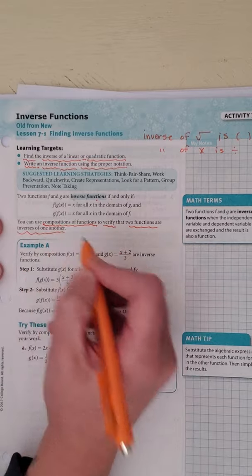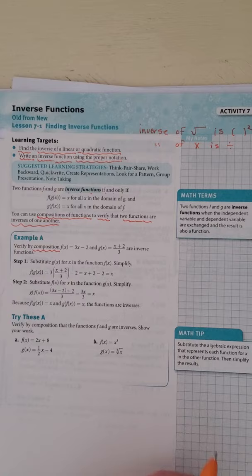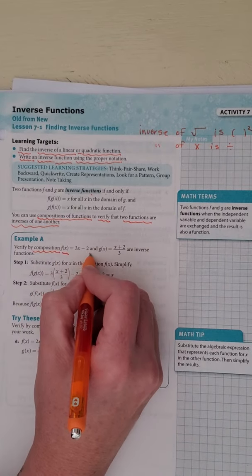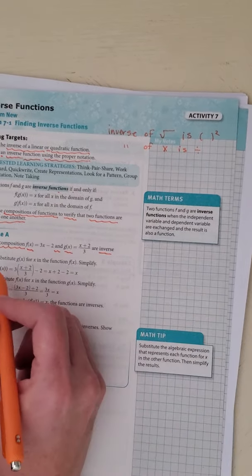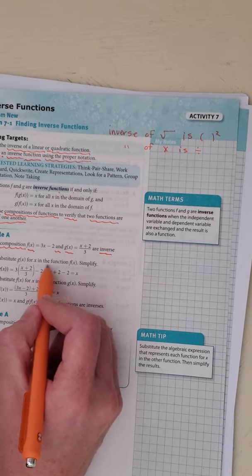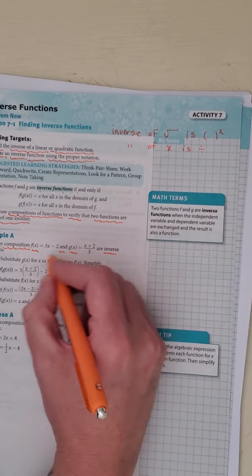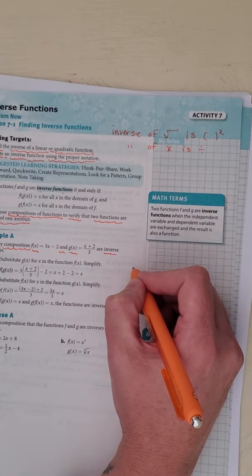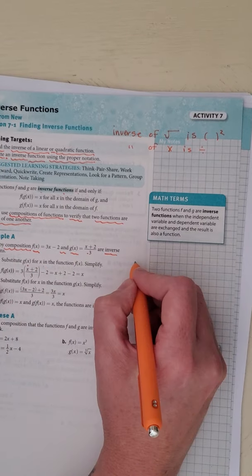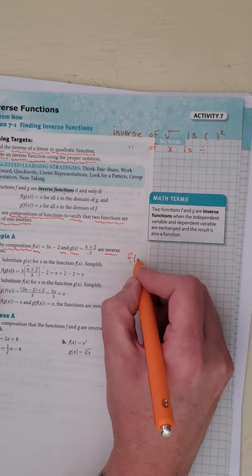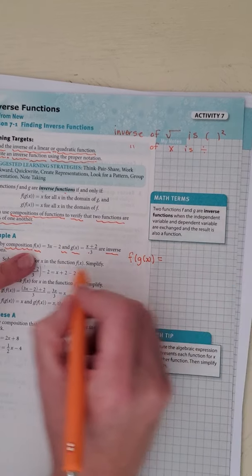Right, so it says to verify by composition that f of x and g of x are inverse functions. Okay, so the first step is to substitute g of x into the function f of x. So I'm going to do that off to the side. I know they've done it for us, but it's helpful to see it done. So I'm going to take g of x, which is x plus 2 over 3, and I'm going to substitute that into f of x.